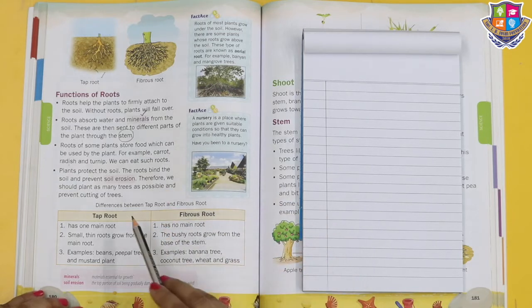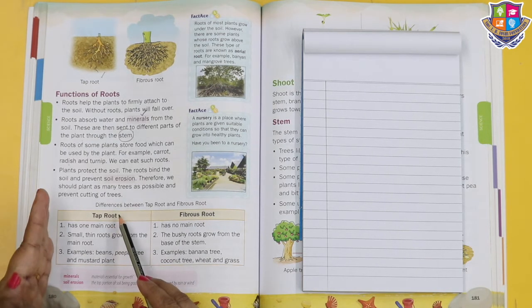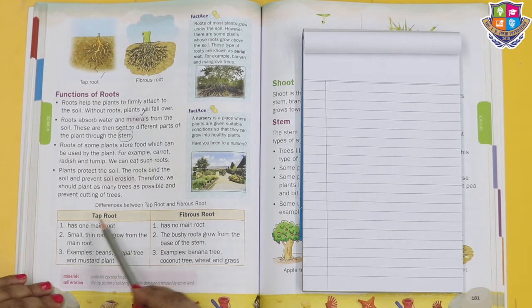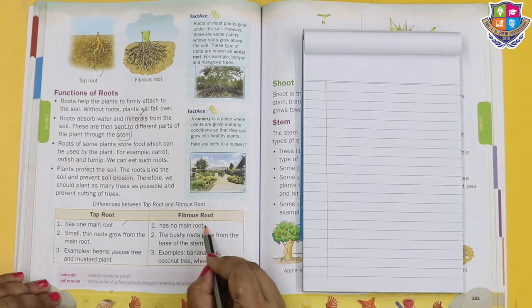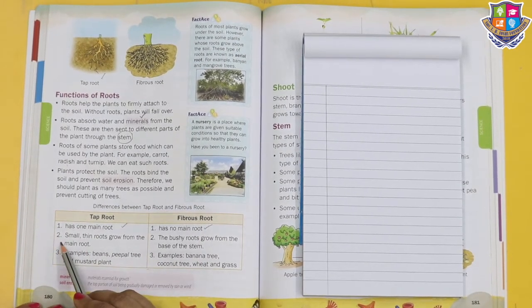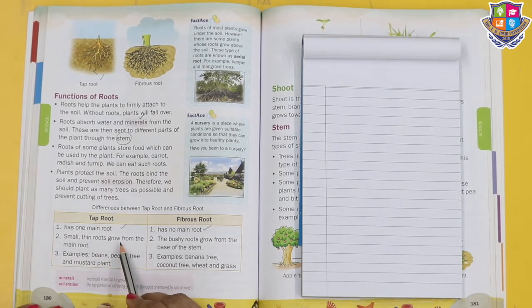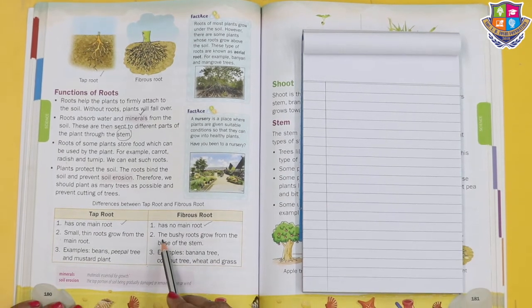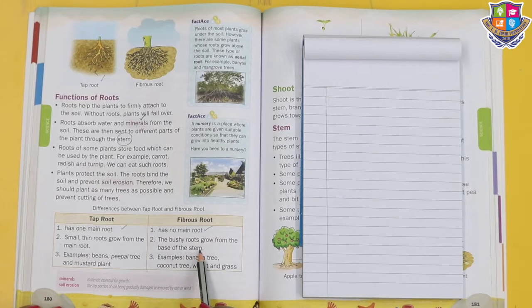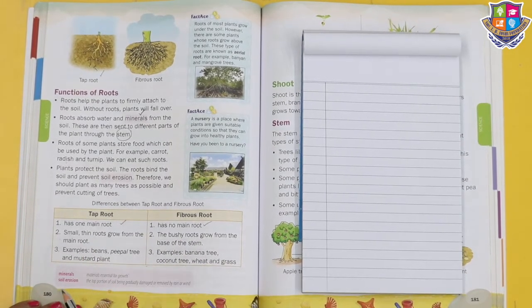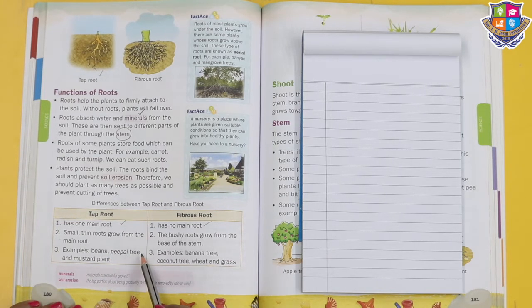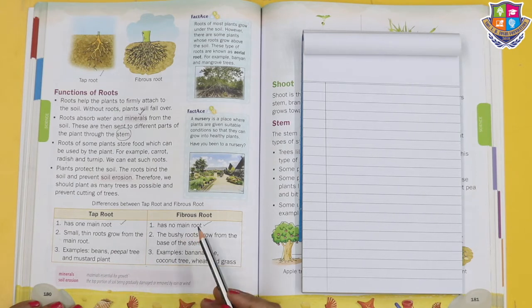we are going to further learn about the differences between the taproot and the fibrous root. These are the differences. First and foremost, the taproot has one main root, whereas the fibrous root has no main root. Second, small, thin roots grow from the main root in the taproot, whereas in the fibrous root, bushy roots grow from the base of the stem. Examples of taproot are beans, peepal tree and mustard plant. Examples of fibrous roots are the banana tree, the coconut tree, wheat and grass.